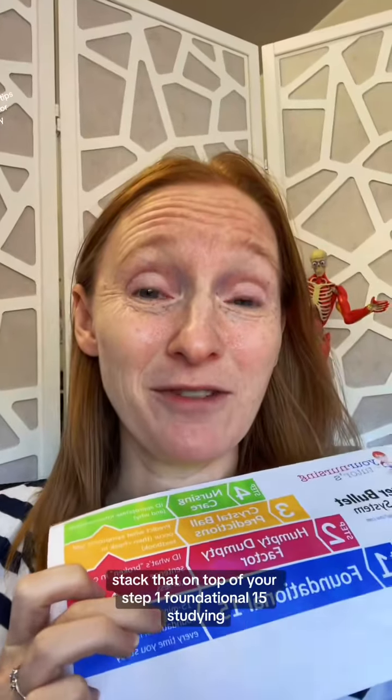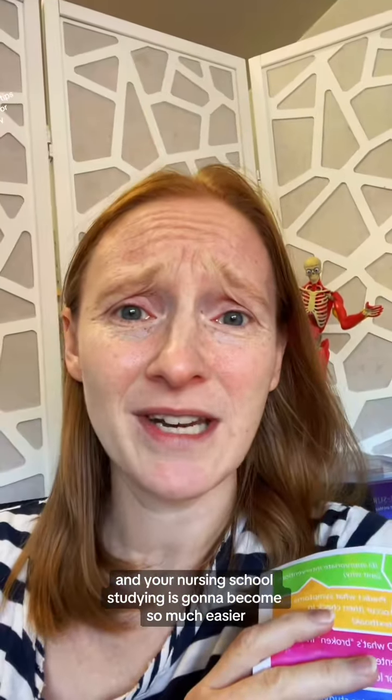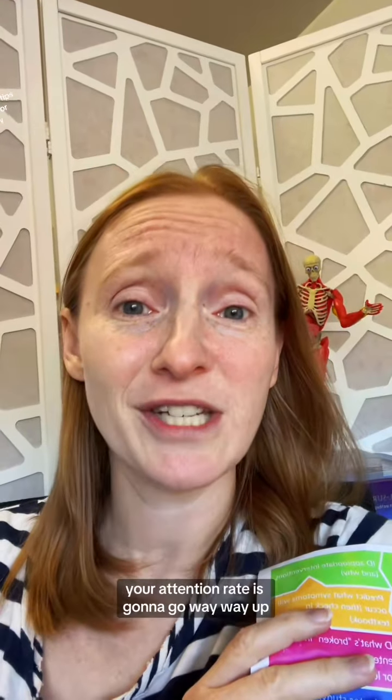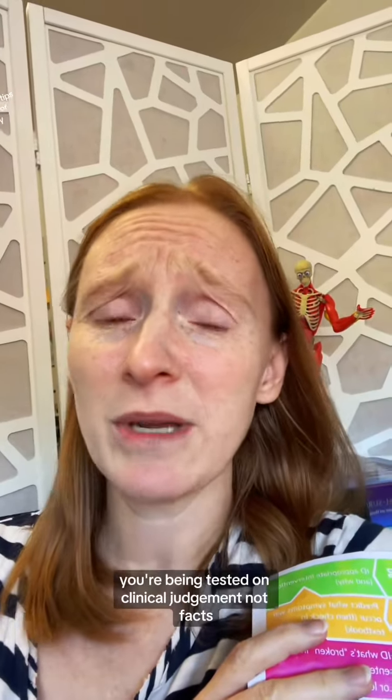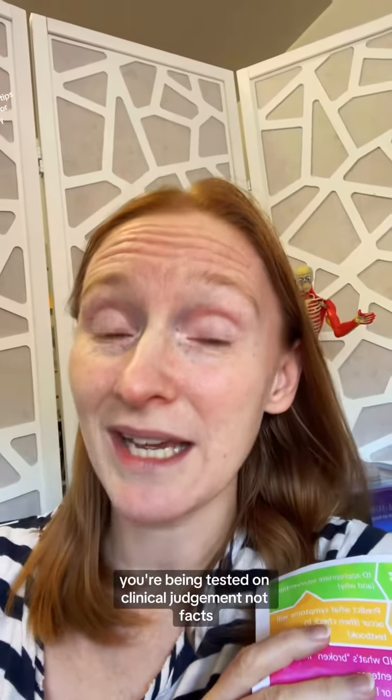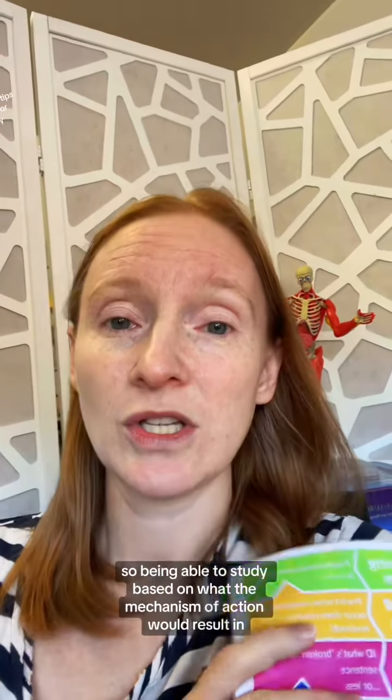Stack that on top of your step 1 foundational 15 studying that you do to review before you even start the mechanism of action, and your nursing school studying is going to become so much easier. Your retention rate is going to go way, way up. And you're going to finally be studying in a way that you're actually being tested. Because at the end of the day, you're being tested on clinical judgment, not facts. So being able to study based on what the mechanism of action would result in is helping you practice your clinical judgment.